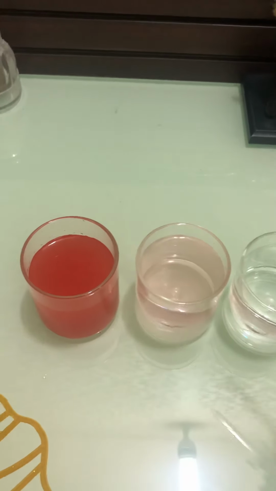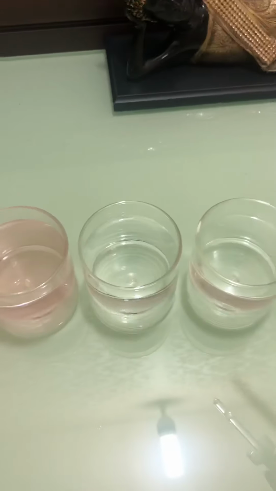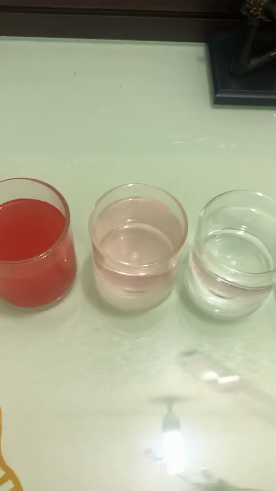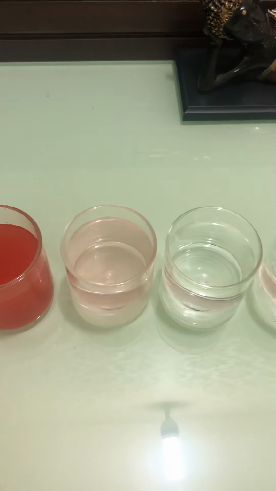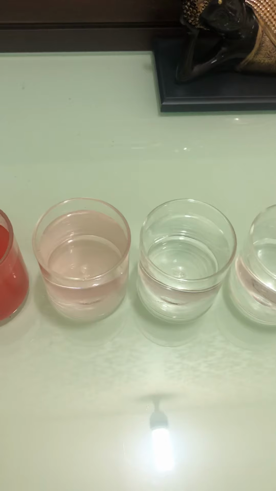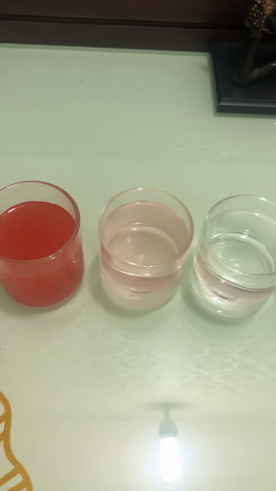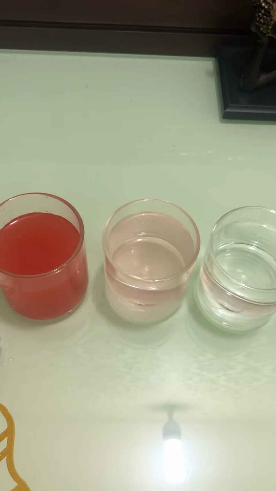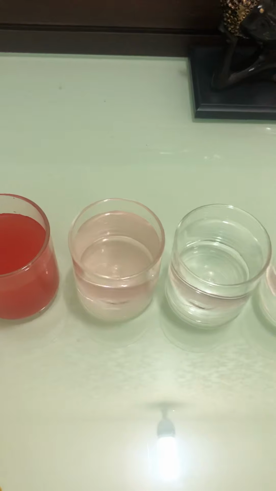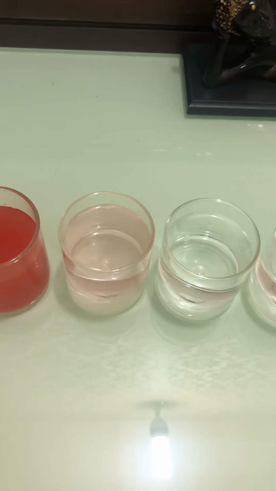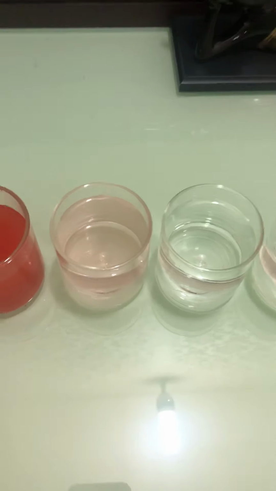We can continue the activity by taking water from this glass, putting it into the next glass, then the next and the next one. This way it will continue, and it will be proved that the water changes its color because the particles of the red color that I have added in the first glass are very tiny. As I move on adding it to the next glass, the intensity of the color decreases, but it will surely bring a change in the color of the glass.